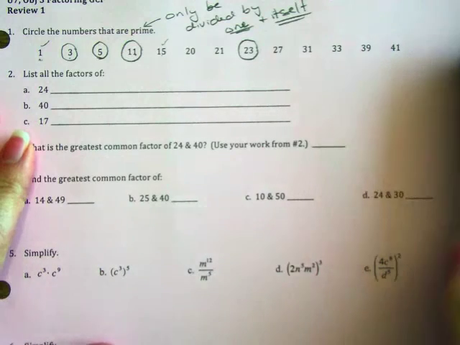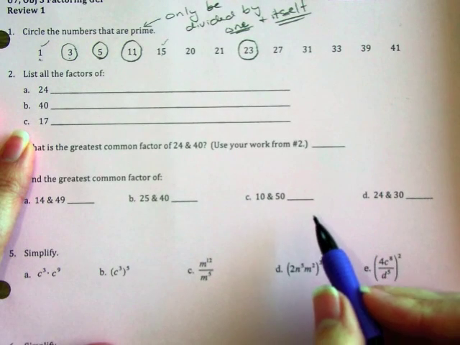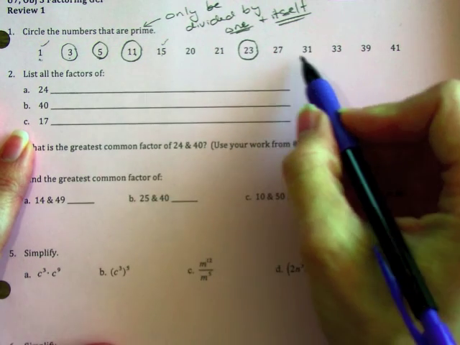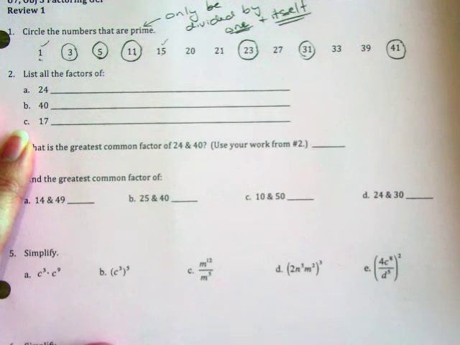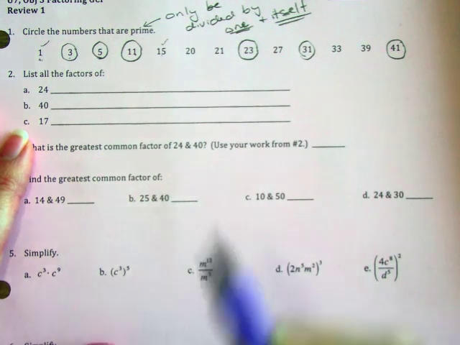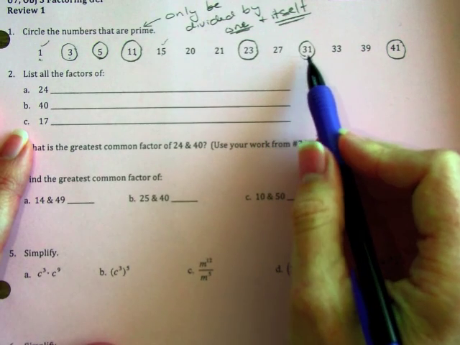Okay, hopefully you've checked those. The prime ones that you should have circled go past 23 up here at 31 and 41. Those are our only other primes. The rest of these have factors that are whole numbers besides the number itself and 1.